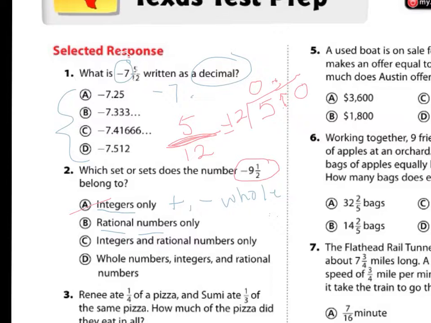Let's look at C. C says an integer and rational numbers. Well, we already concluded that it can't be an integer. So it's not C. And D says whole numbers, integers, and rational numbers. Hello, we already decided it's not a whole number. So there's only one answer that could be.